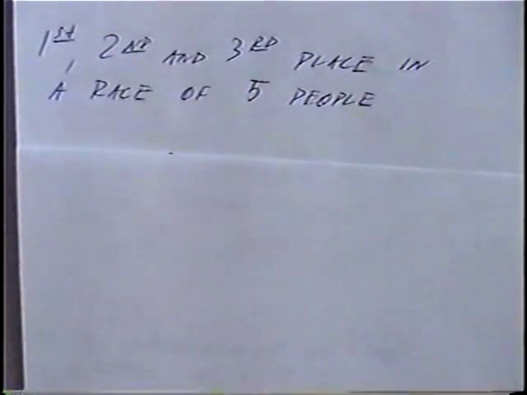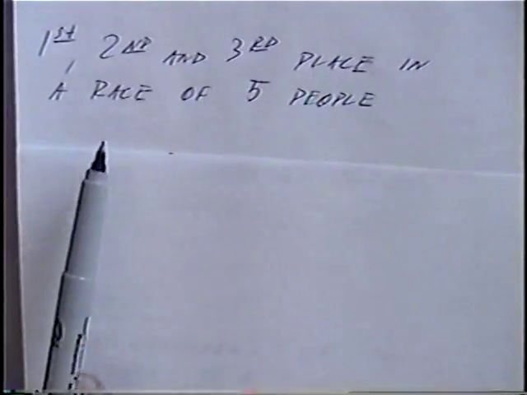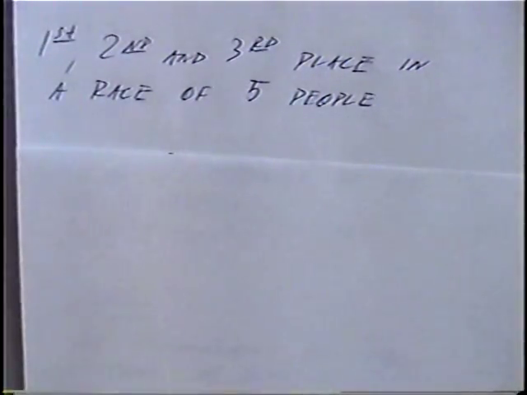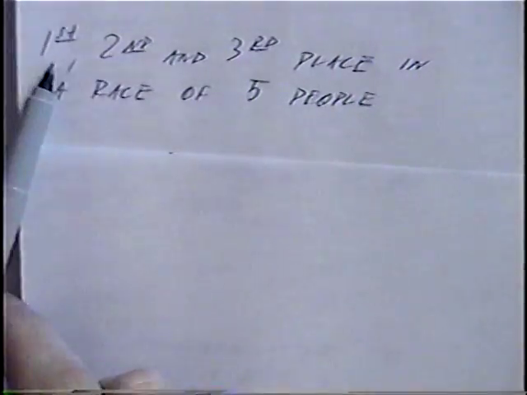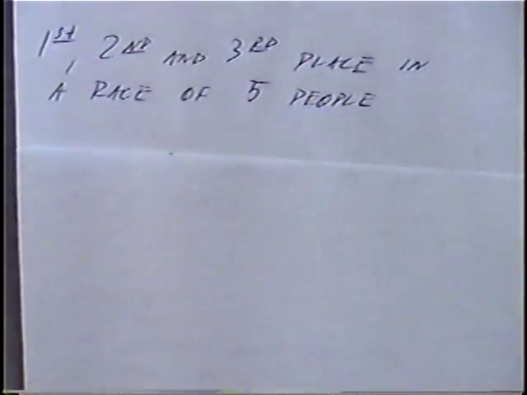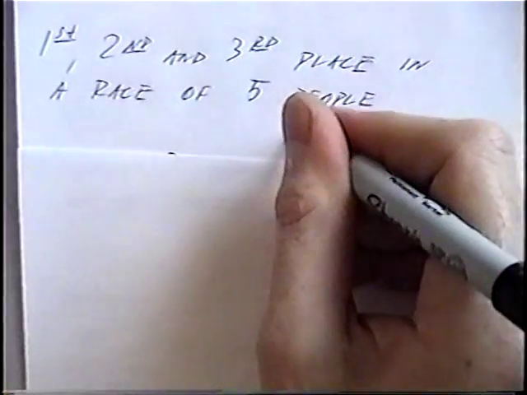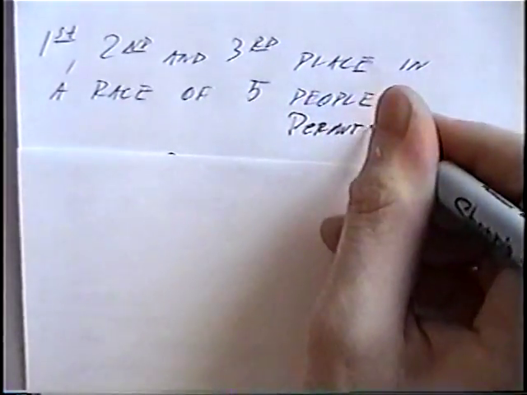For the first problem, we'll decide whether it's a permutation or a combination. The first question: we have first, second, and third place in a race of 5 people. In this case, the order would matter. First place would be different than second place, which is different than third place.